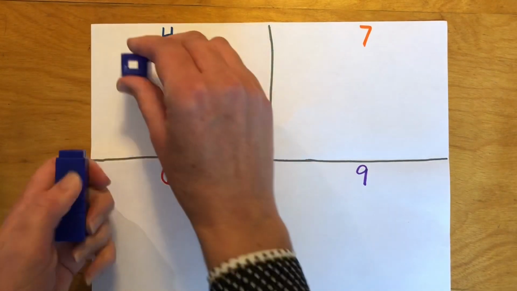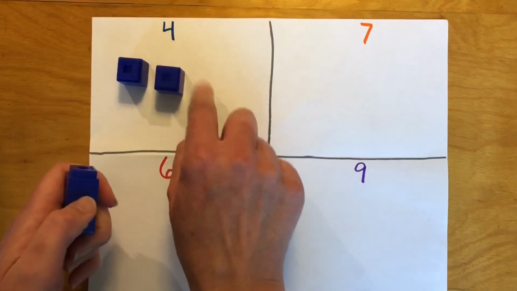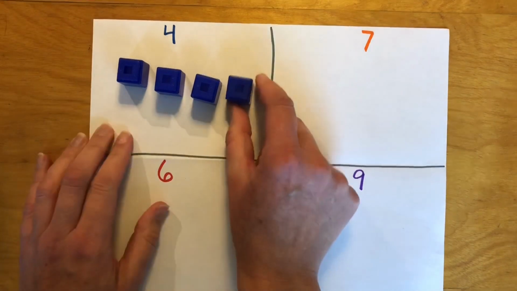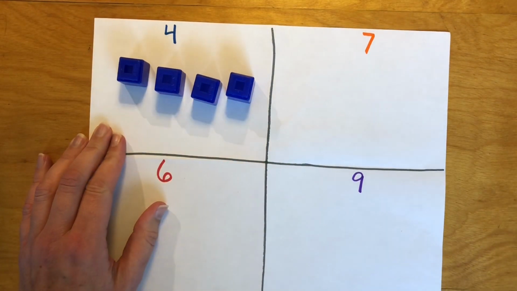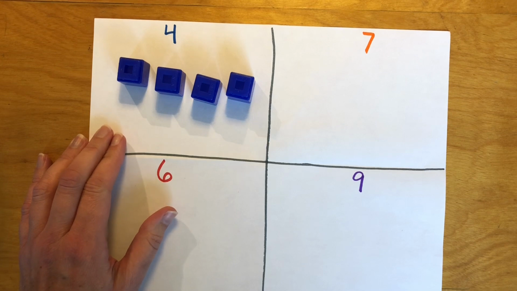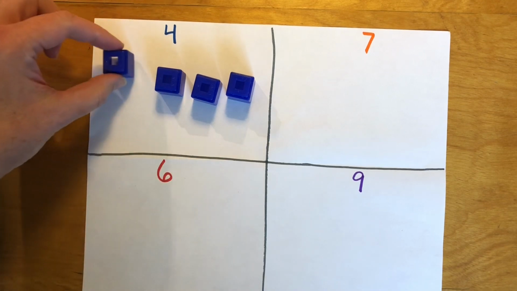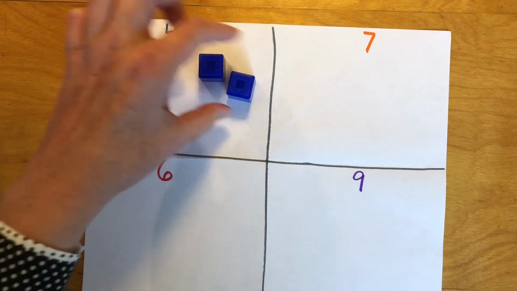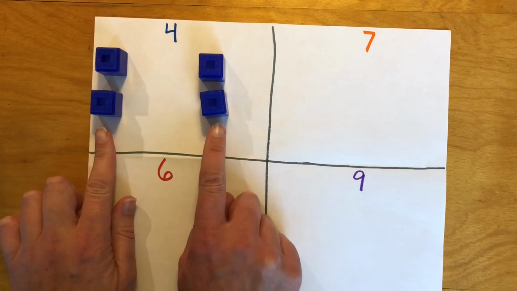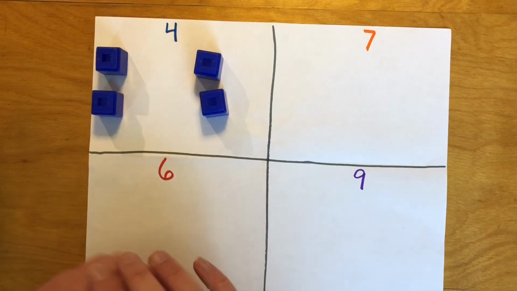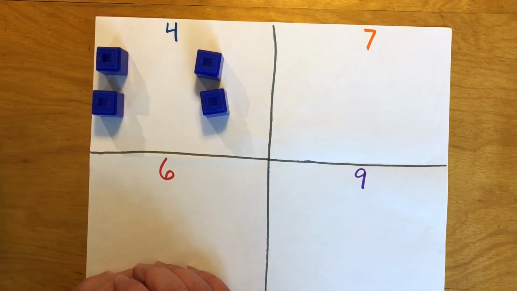So I'm going to start with 4. We're going to do this first box here. Then we'll go on to the other ones. So let's focus on 4. When we have the number 4, we can sort these in different ways. We could think about it like even and odd we were just doing. I could say I have 2 here and 2 here. 2 and 2 equal 4.